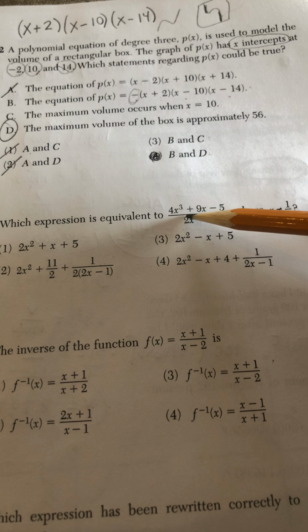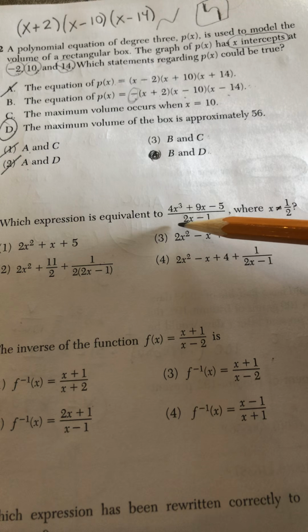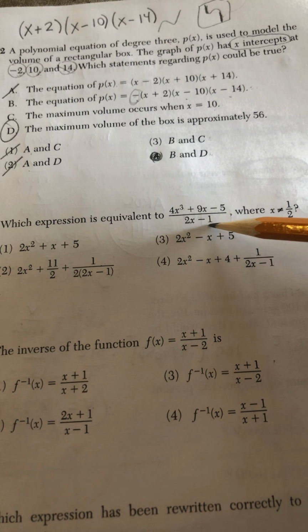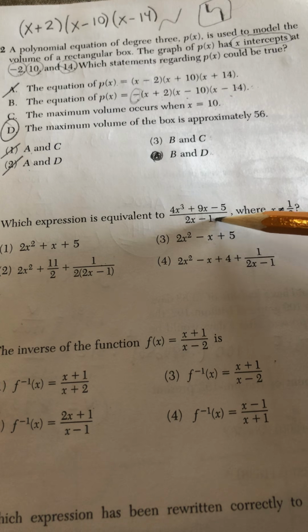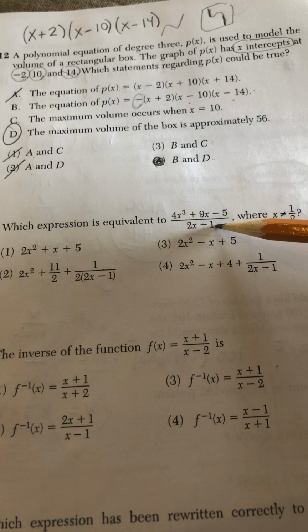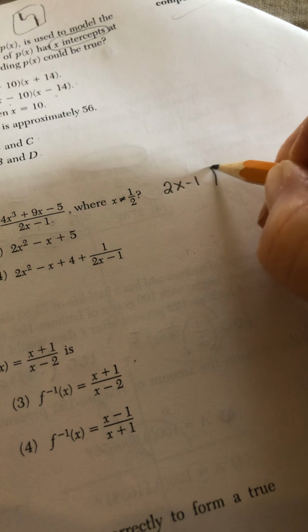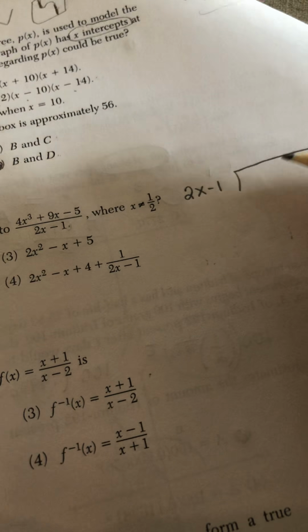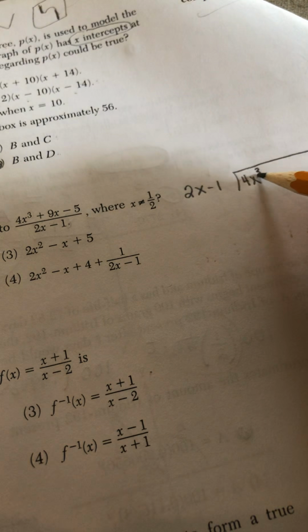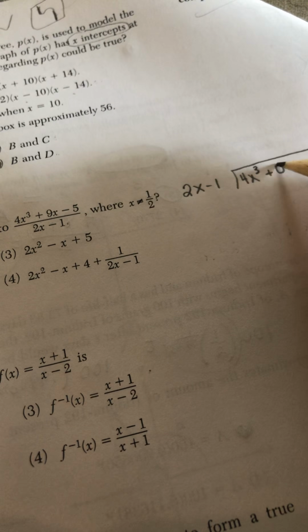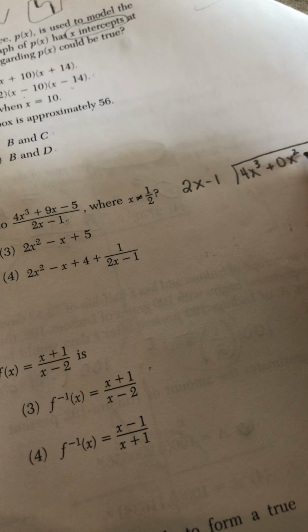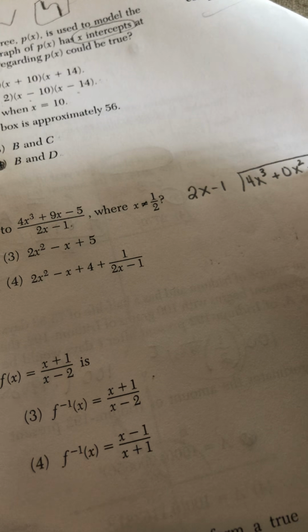And we unfortunately don't want to do synthetic. You could, but there is a step involved that you don't like to do. So because of this factor down here, we're going to long divide it. We got a couple things going on though. So we got 2x minus 1. And notice 4x to the thirds. Do you all remember? Placeholders, no x squareds. There are 9 x's and a constant of -5. Okay, so we're going to long divide this sucker.